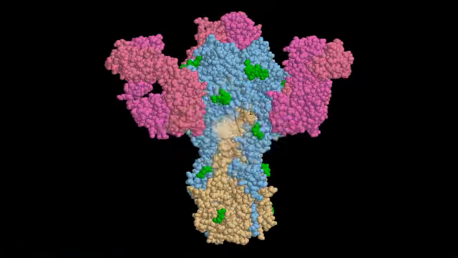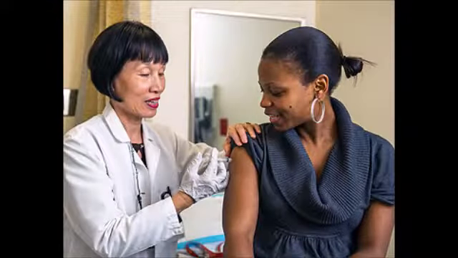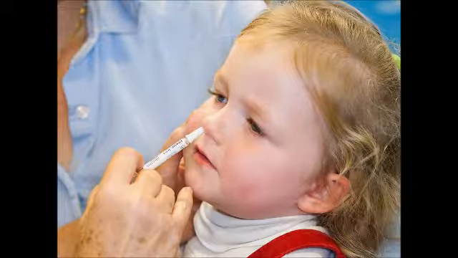This is a picture of what happens when antibodies attack hemagglutinin. The purple structures are the antibodies. The antibodies attach to the binding sites on the trimer, preventing it from binding to a host cell. Here is a picture of a nurse administering the dead virus in vaccine form. Next, you'll see a picture of a child receiving the live virus in nasal form. Both of these are effective ways to prevent getting influenza.